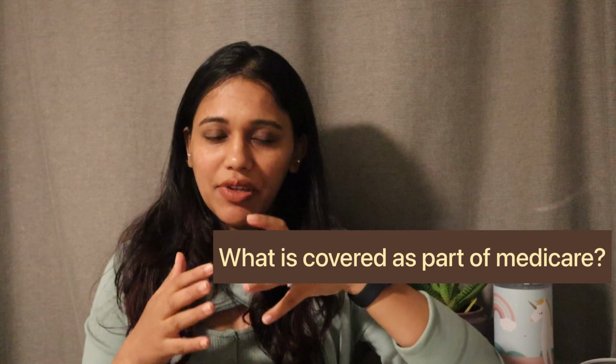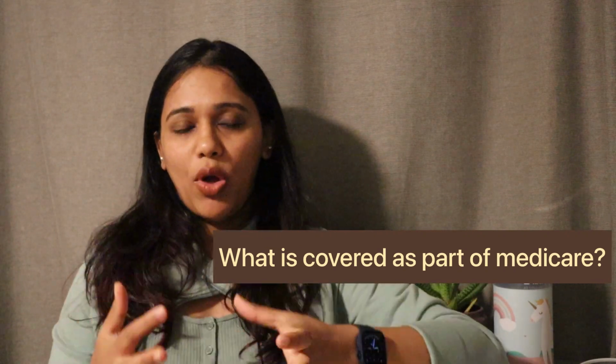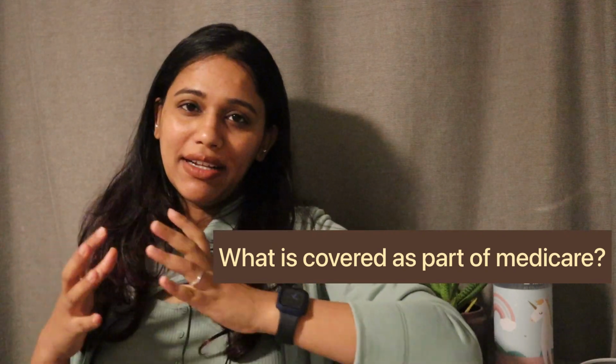What is covered in Medicare? It may vary from one hospital or medical center to another. There is something called bulk billed. If your medical center is bulk billed, that means all of the costs will be covered by Medicare and you don't have to pay anything out of pocket. Out of pocket cost is the cost that you pay after the Medicare rebate is cut. So if it's a bulk billed hospital, you may not have to pay anything.